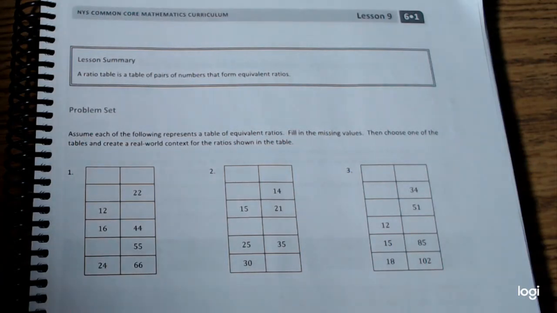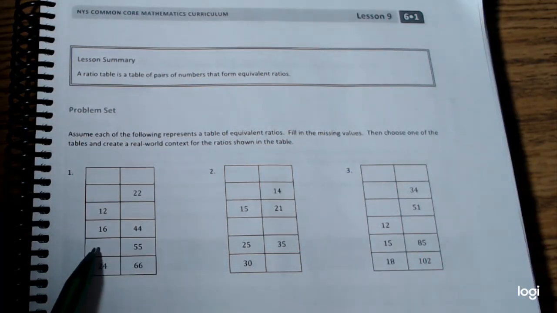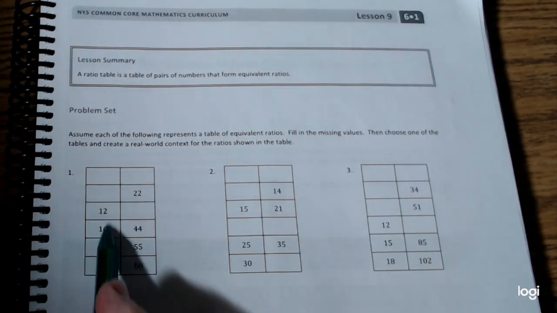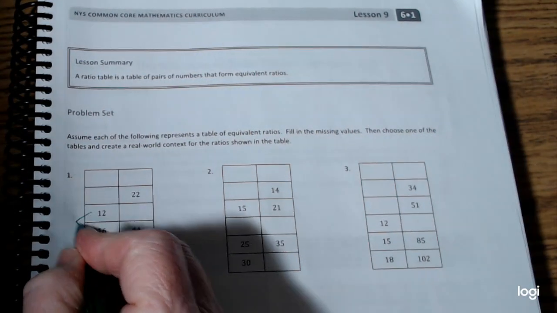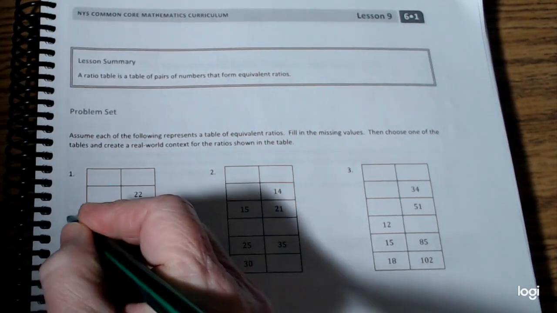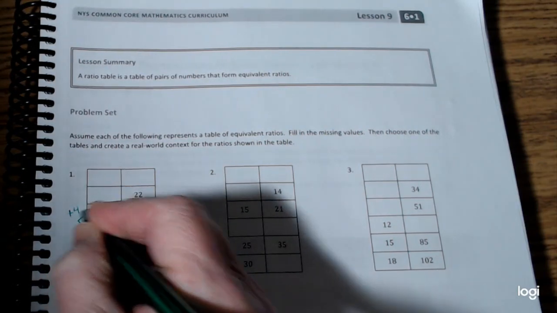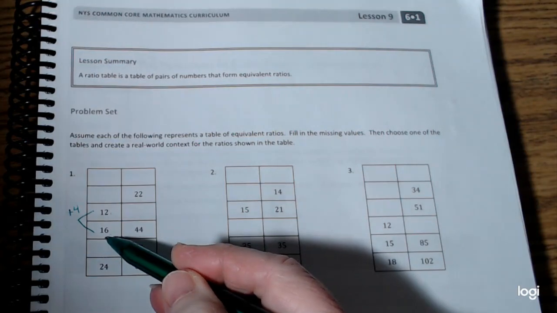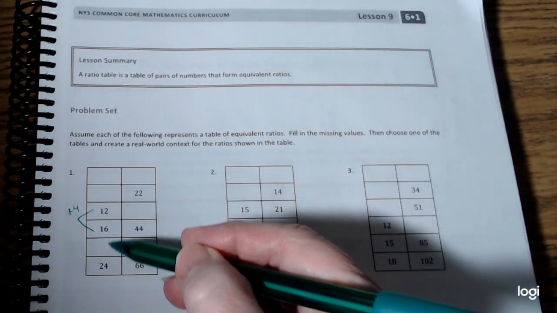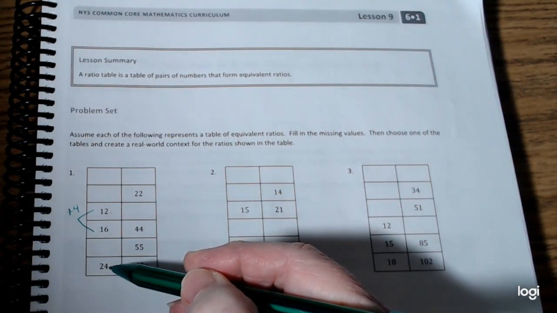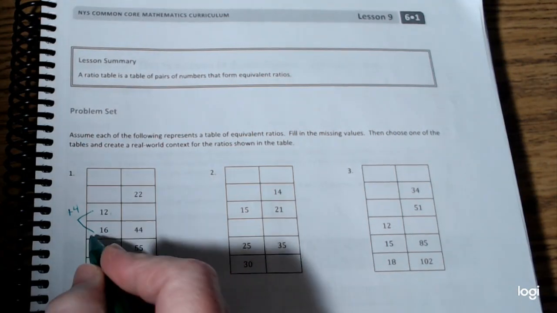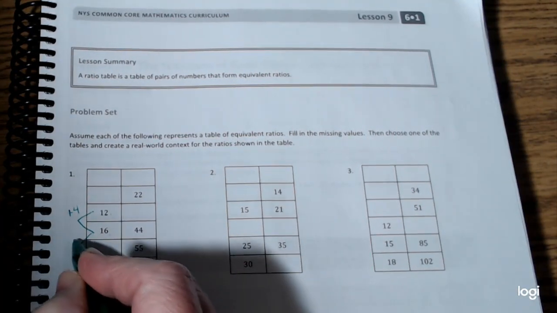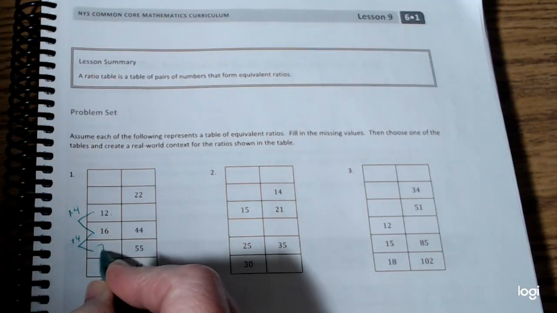Well, if we look here, I can see on this one, I have 2 numbers next to each other. And in order to go from 12 to 16, it looks like I'm adding 4. 12 plus 4 is 16. So it looks like my pattern is going to be, on this side, adding 4. So what is 16 plus 4? 20.